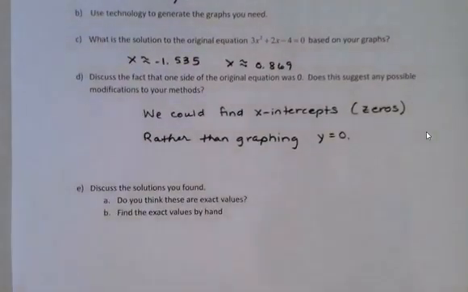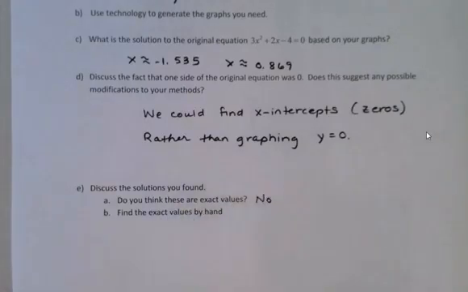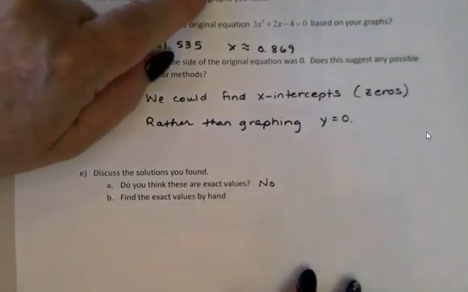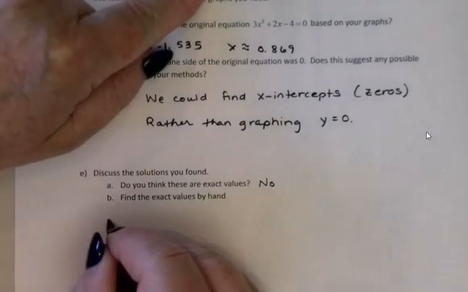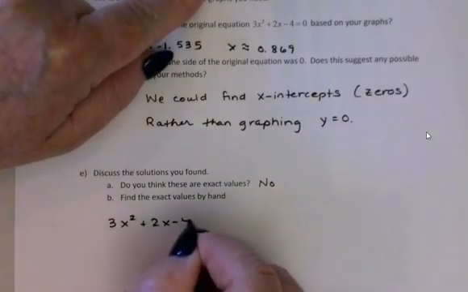All right, we also talked a little bit about this. These probably are not exact values. So what we could do is find exact values by hand, and then just compare them to what we saw using the technology. My equation is already equal to 0. In fact, let me just write that down right here.